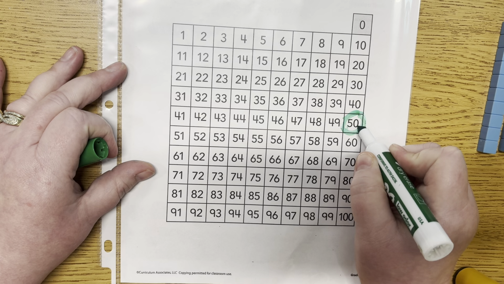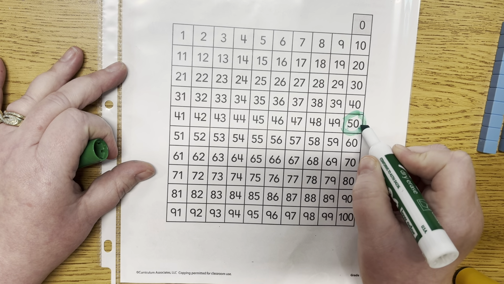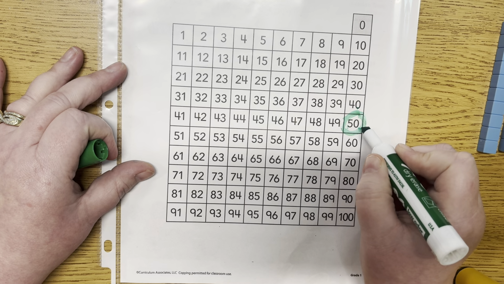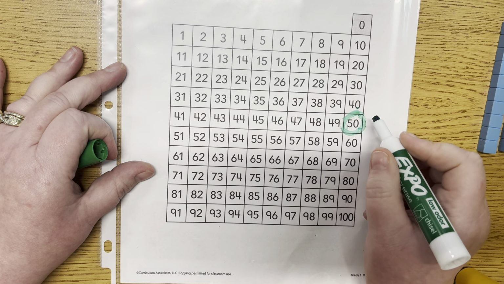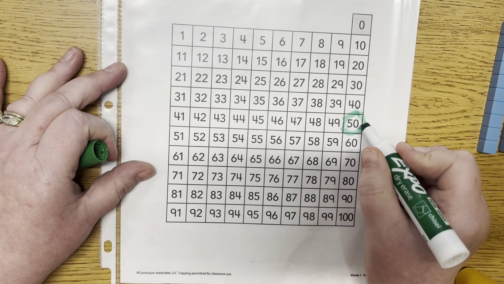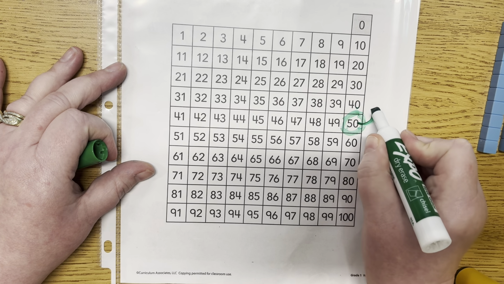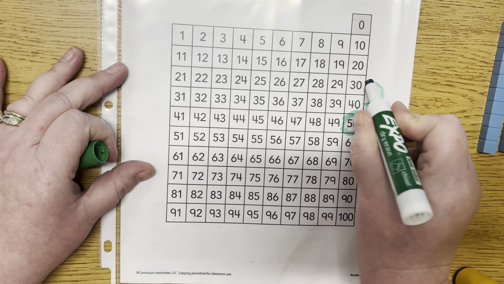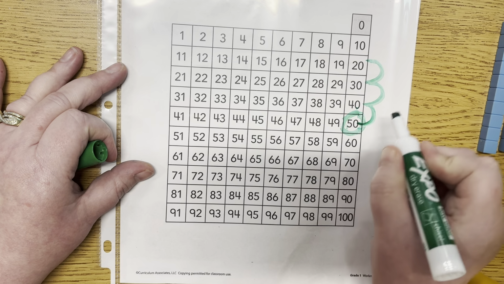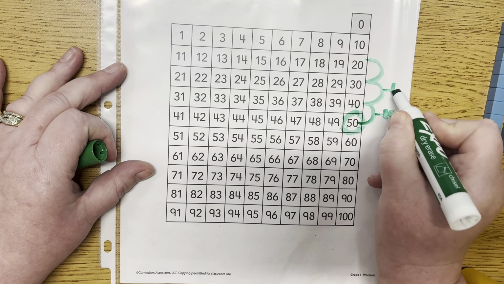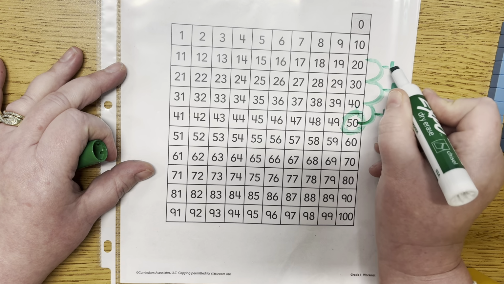So 50, and I want to take away 30. Well, I know every time I go down a row, that's 10 more, right? So I know 30 is the same thing as 3 tens. So we're going to go up 3 rows. 1, 2, 3. And every single time I went up a row, I took another 10 away.